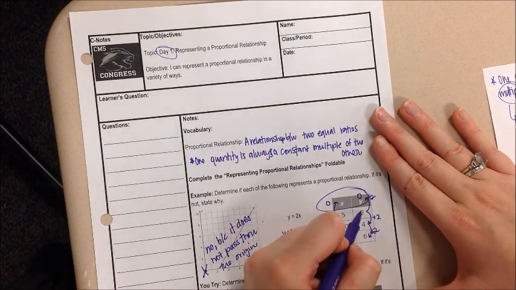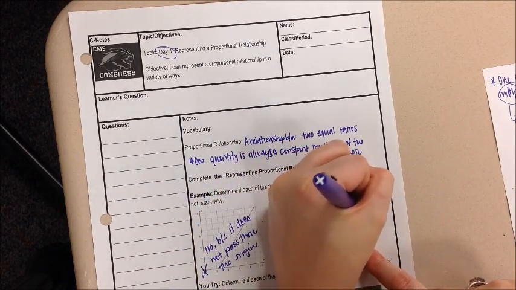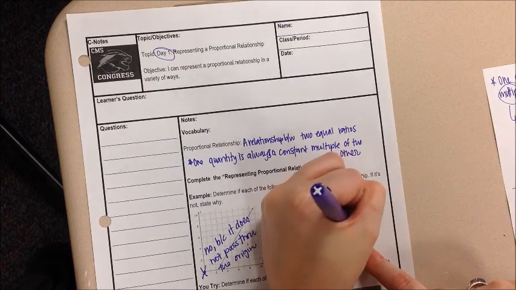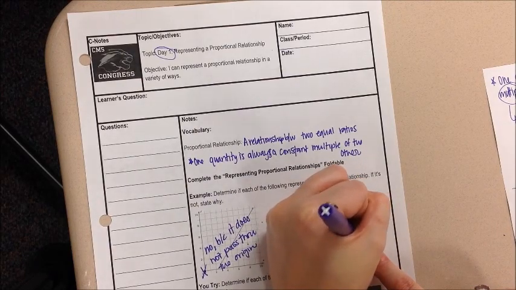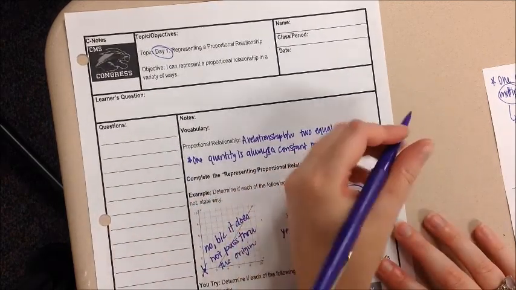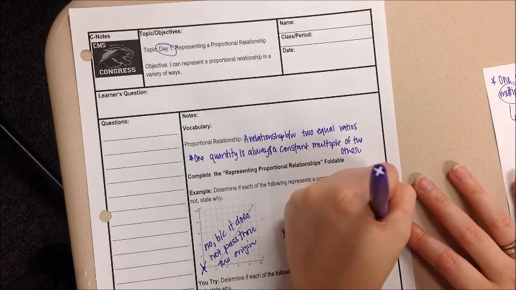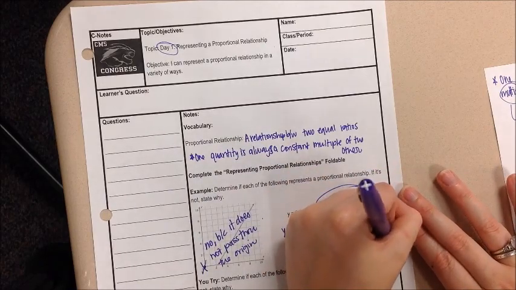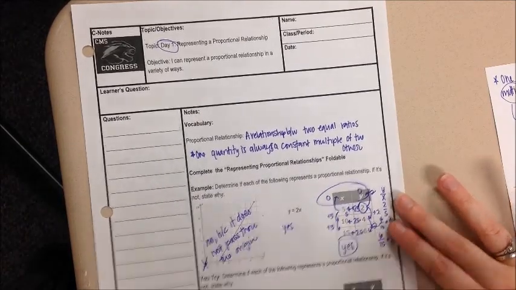I can multiply 2 by 2.5, and that gives me 5. If I multiply 4 times 2.5, that gives me 10. And if I multiply 6 by 2.5, that gives me 15. So this is also yes. You can also check that by just doing the y over the x, which would be 2 over 5, 4 over 10 simplifies to 2 over 5, and 6 over 15 also simplifies to 2 over 5. So that is yes. Okay, go ahead and do the U try.